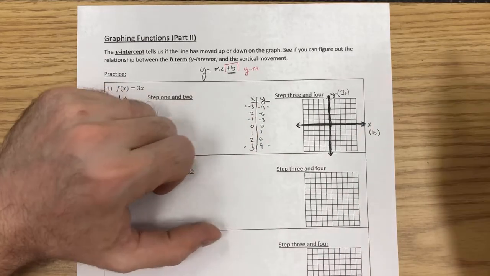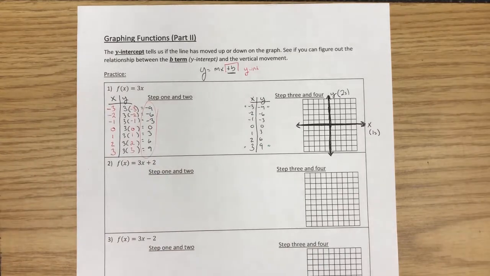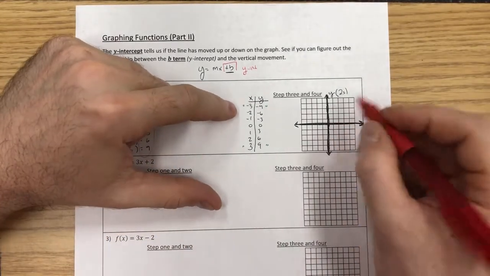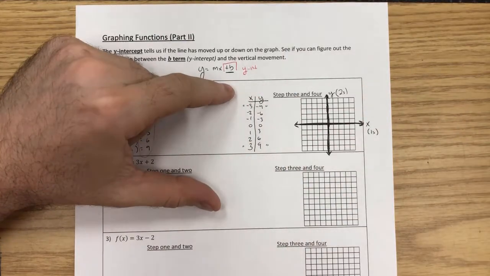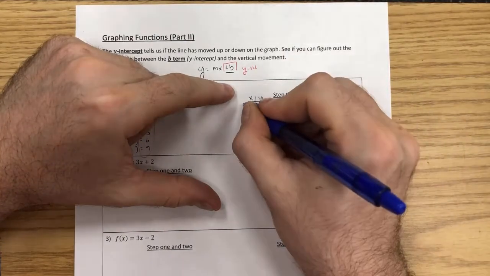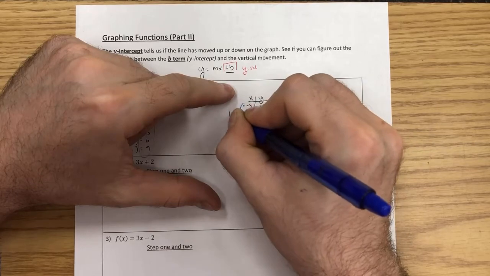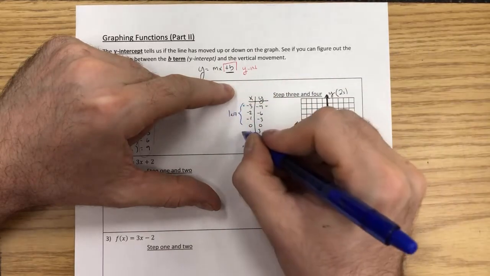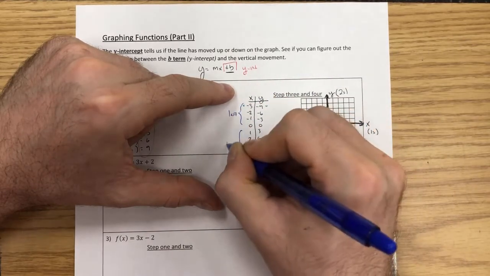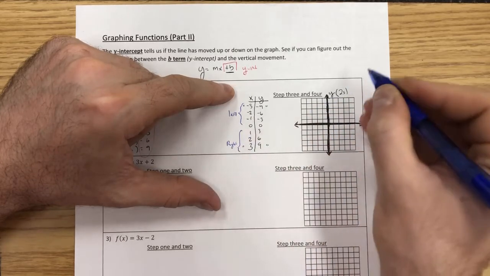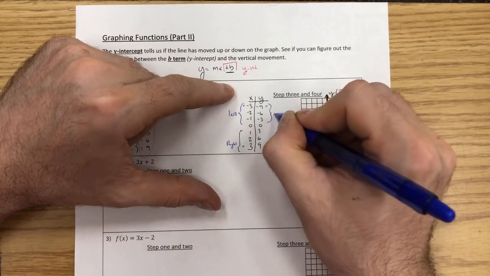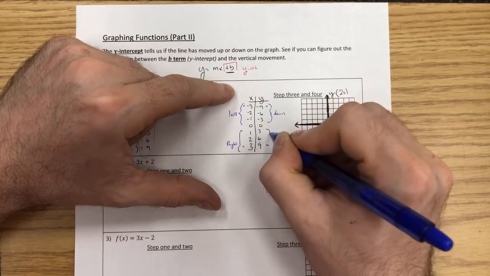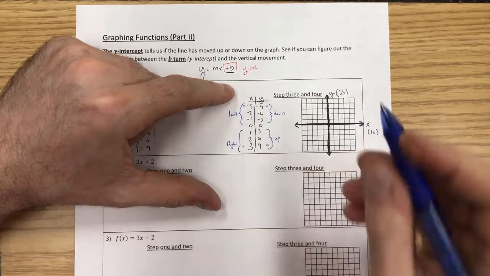Yep, they work. So when we graph this, we're going to count to the left because we remember that a -x means left, a +x means right, a -y means down, and a +y means up.